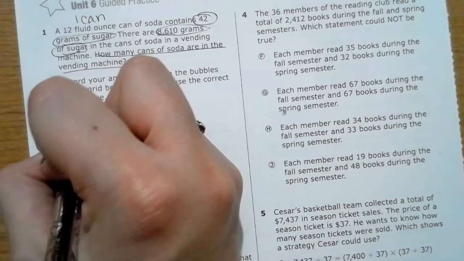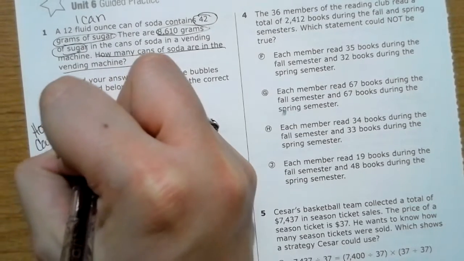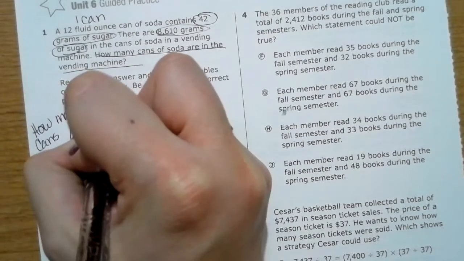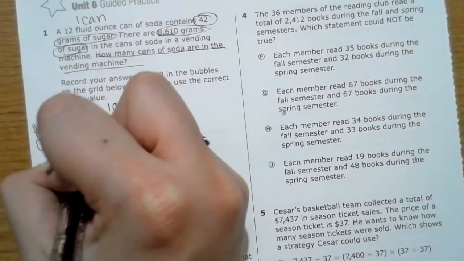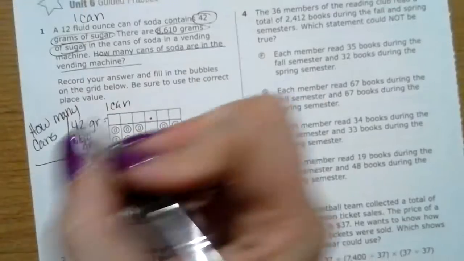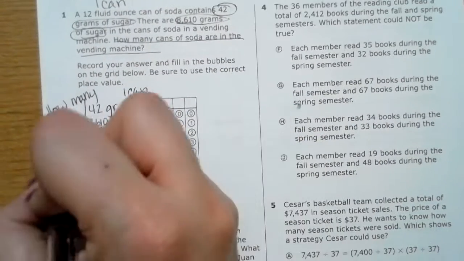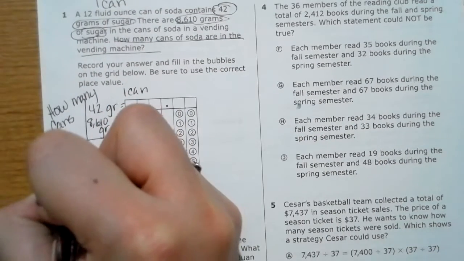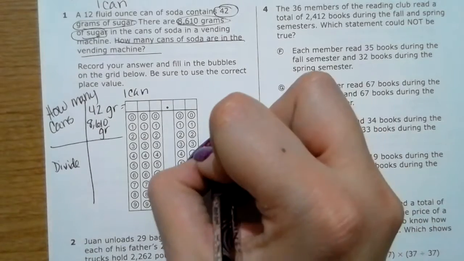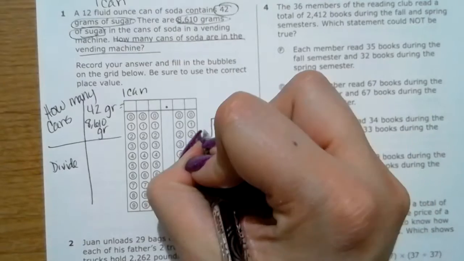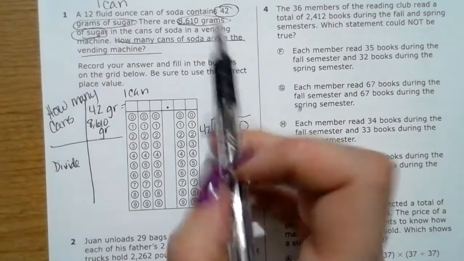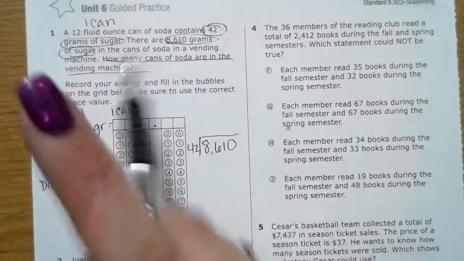Important information is 42 grams equals one can, and I have 8,610 grams. To solve this, I'm going to divide the 8,610 grams by 42 grams, because I know that 42 is one can.